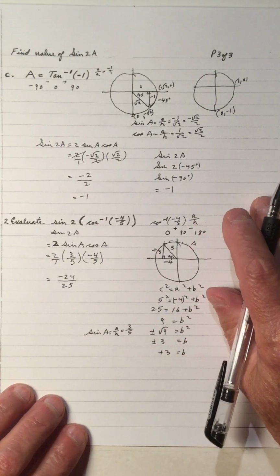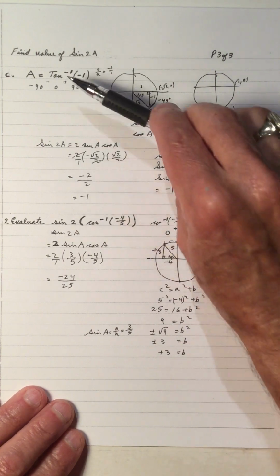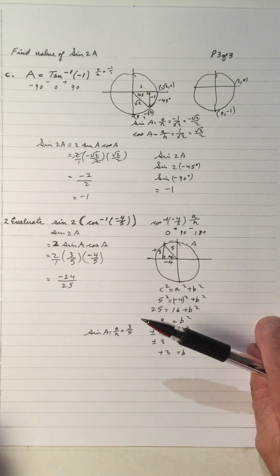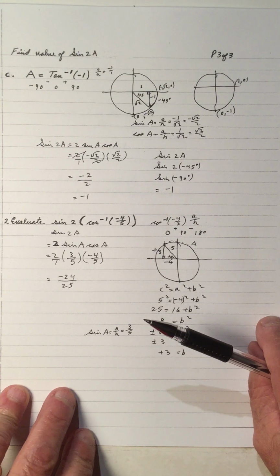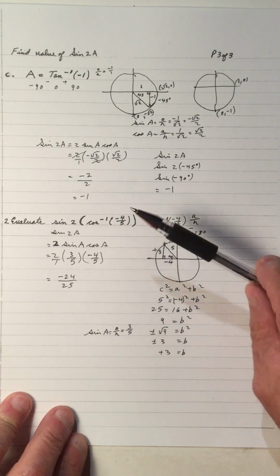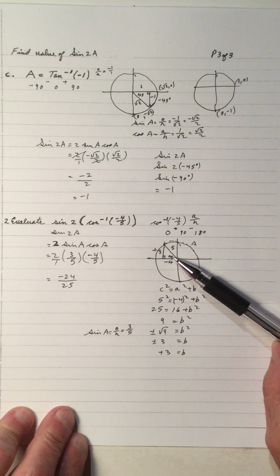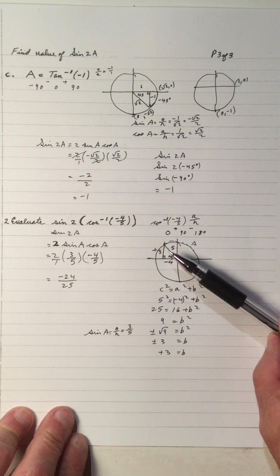Again, in all this math, we always go back on the skills. These are inverses, and these inverses were done in my unit on trig number 2, in which I tried to explain how to work these out. But I used my calculator to verify that the angle was, we said 143, but it was in the second quadrant.